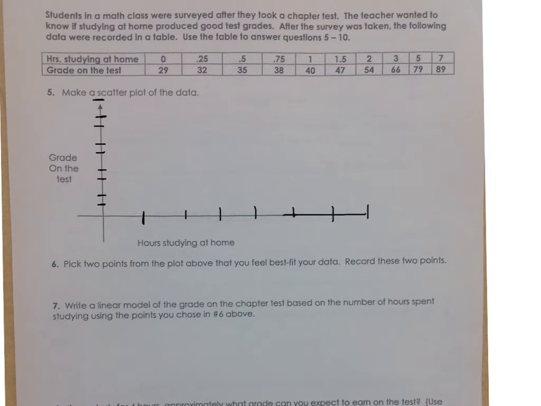So here is problem number 5. It says students in a math class were surveyed after they took a chapter test. The teacher wanted to know if studying at home produced good test grades, which I think it should. After the survey was taken, the following data was recorded in the table. Use the data to answer questions 5 through 10.